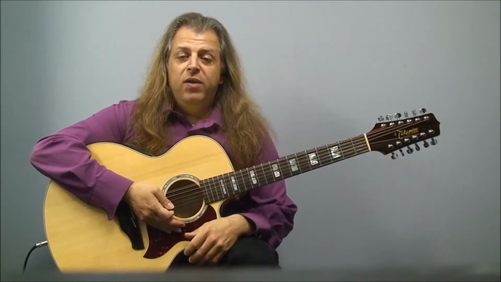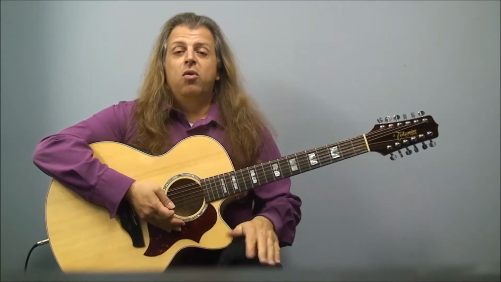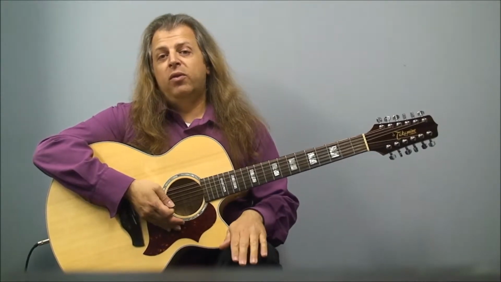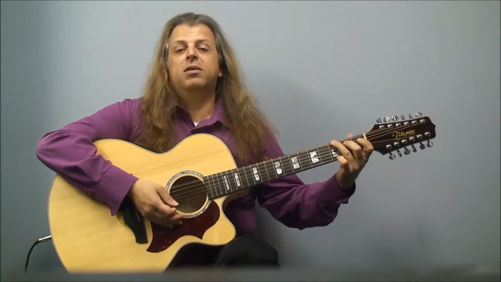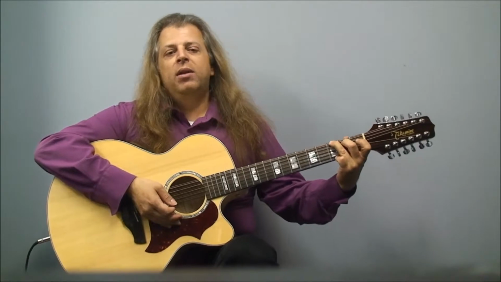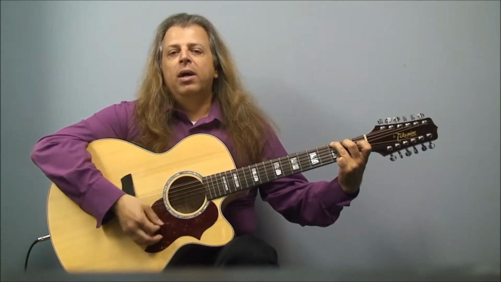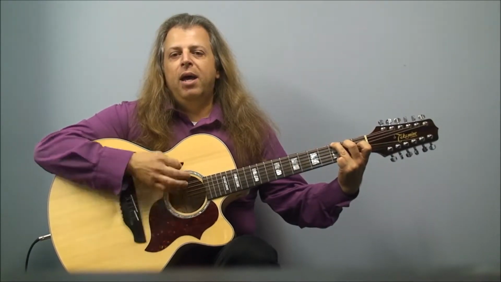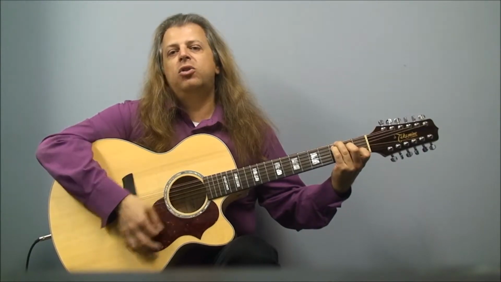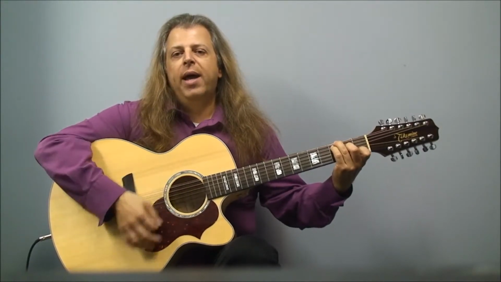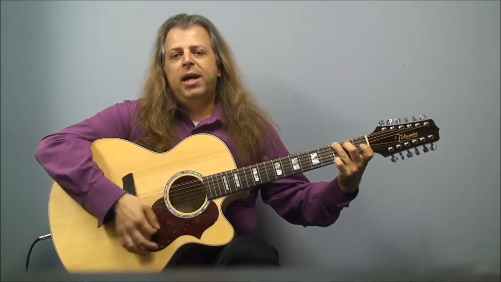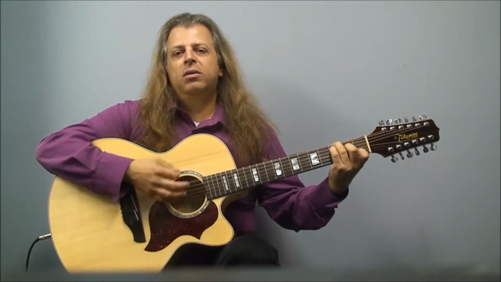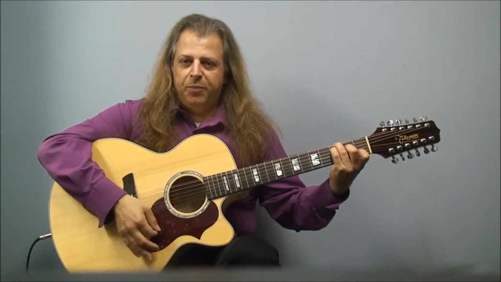Our next example will have the eighth notes on the third beat. So we're going to play a quarter note followed by another quarter note, 2 eighth notes, and a quarter note. And that's going to sound like this. 1 and 2 and 3 and 4 and 1 and 2 and 3 and 4 and. Down, down, down, up, down.